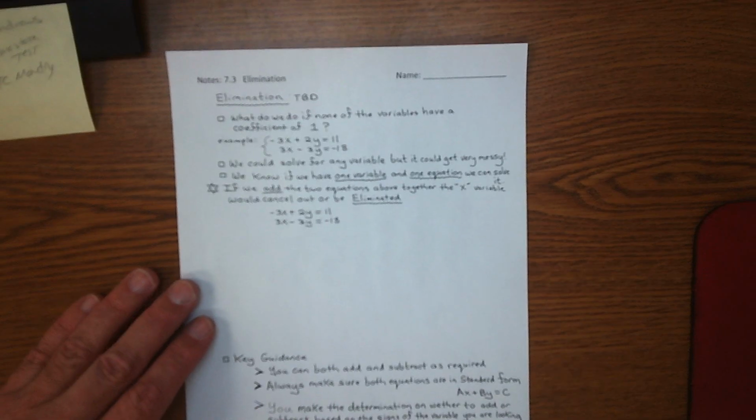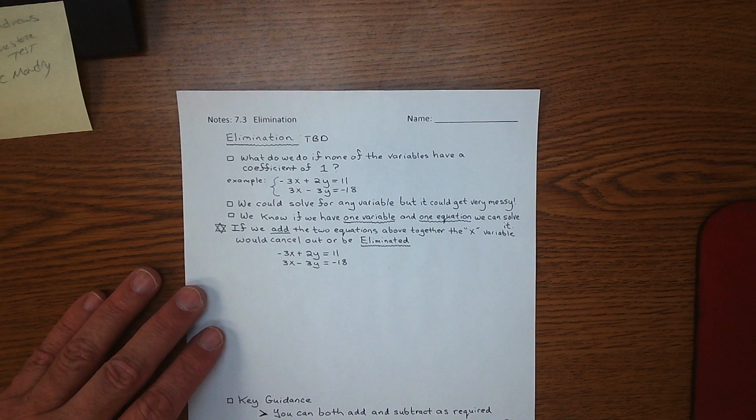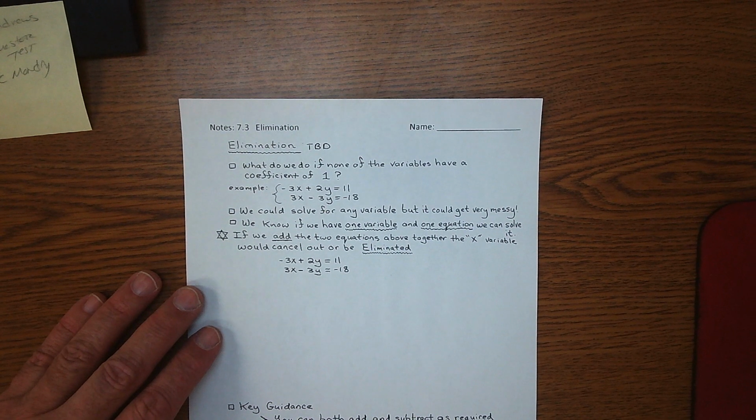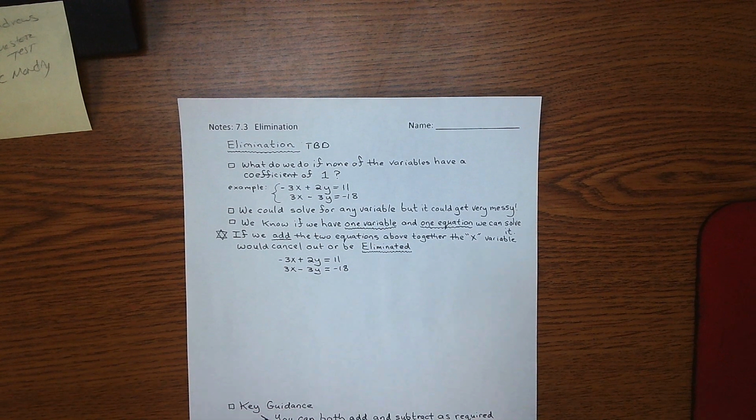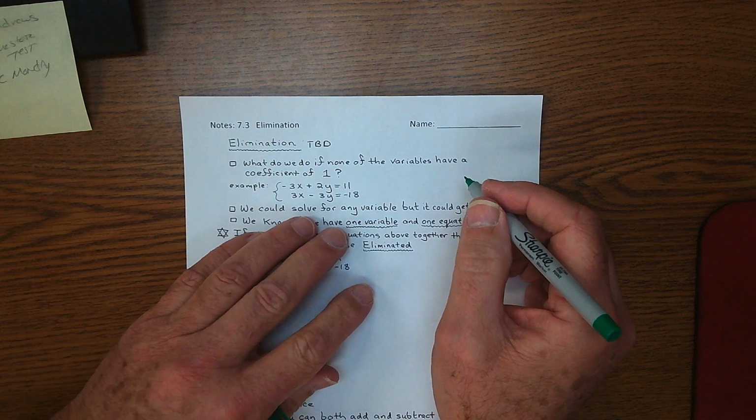Okay, so this morning I'm going to talk about elimination. Elimination is a process of getting rid of a variable. Now, for example, here's a little clue, a little mathematical thing that helps.